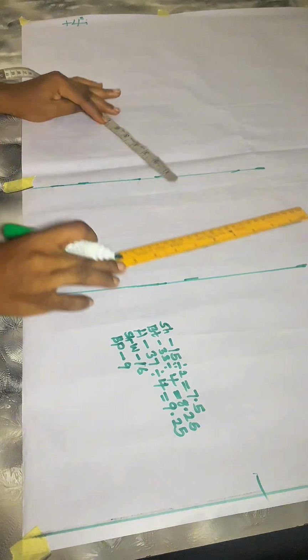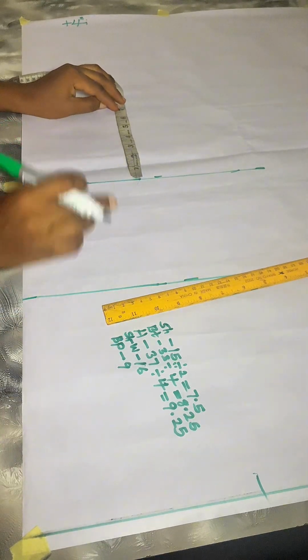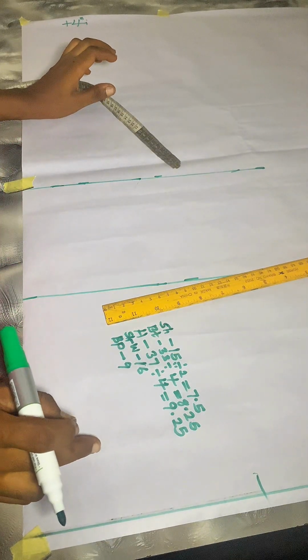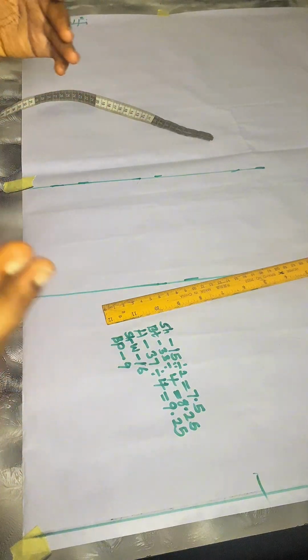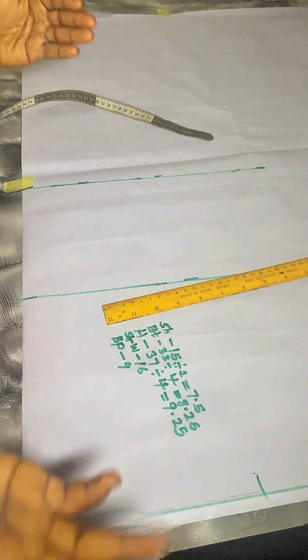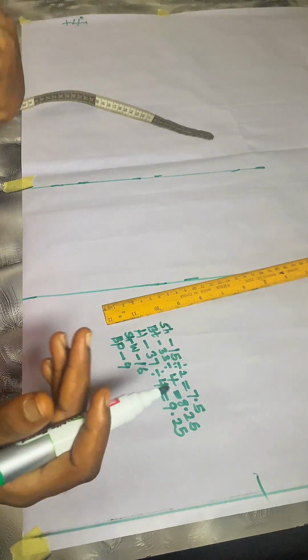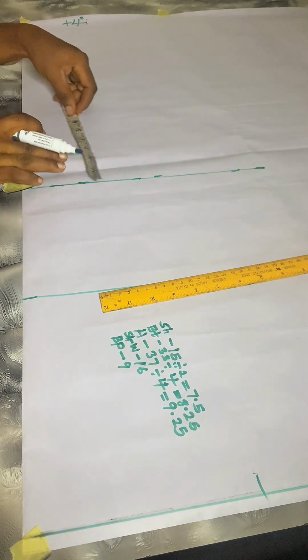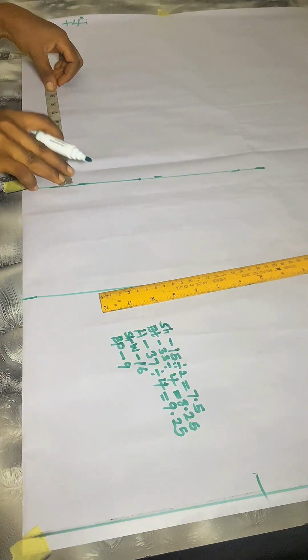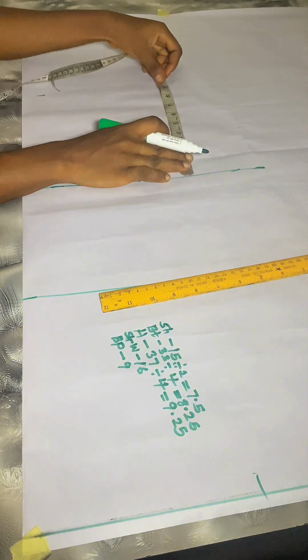To get our hip point, I use 9. It depends; you can measure the person, or if the person has a big bust, you can use maybe 9 and about 10. But for this person, the hip is 37, so I'm using 9. So the hip point is 9.